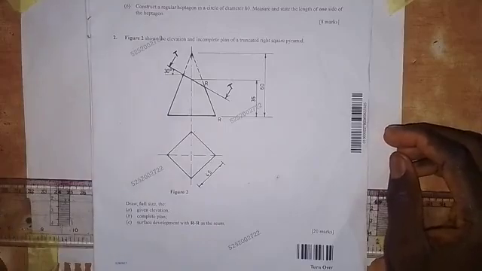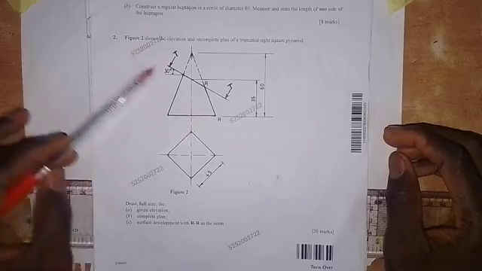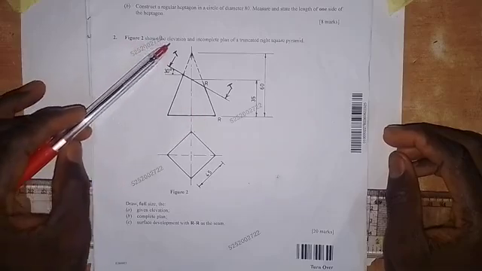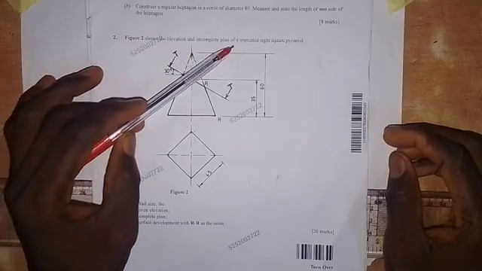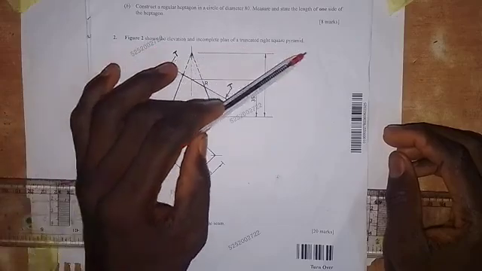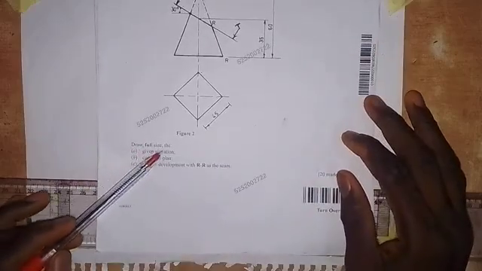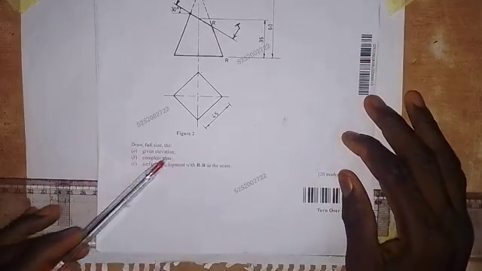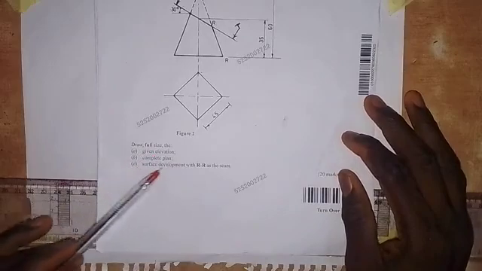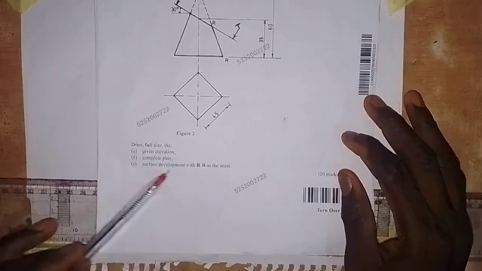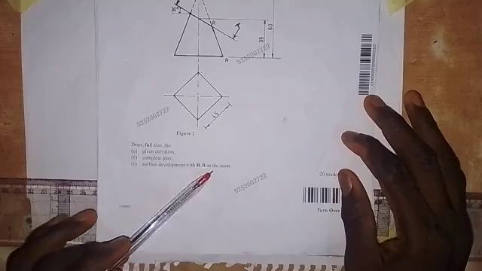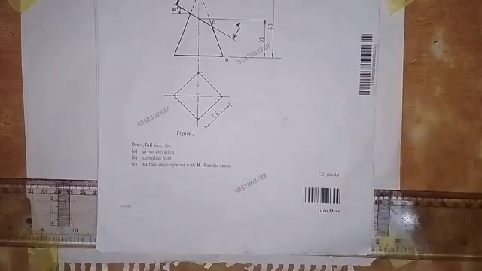Here we are going to be working on question 2 of this year 2025 November GCE. The question says that figure 2 shows the elevation and incomplete plan of a truncated right square pyramid. We have to draw full size: A, the given elevation; B, the complete plan; and C, the surface development with RR as the seam. So that is what we are going to do right now.